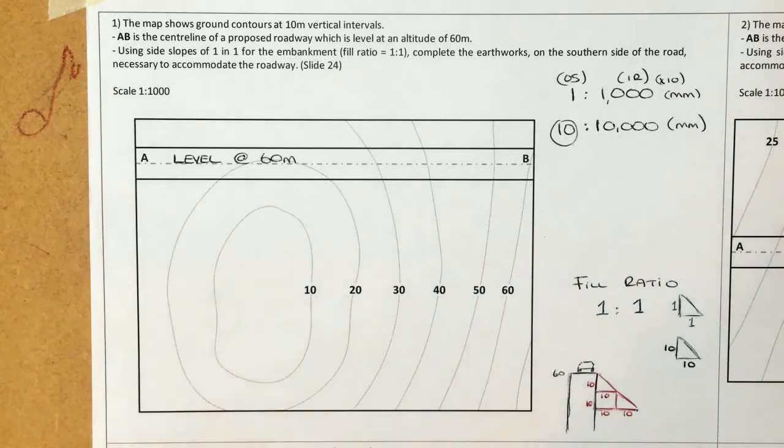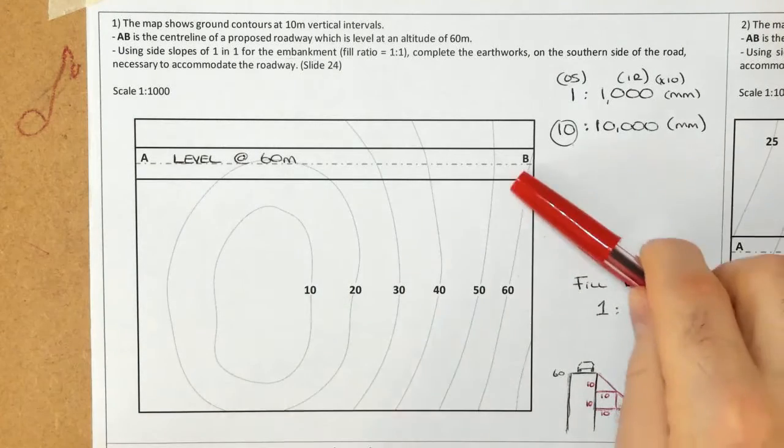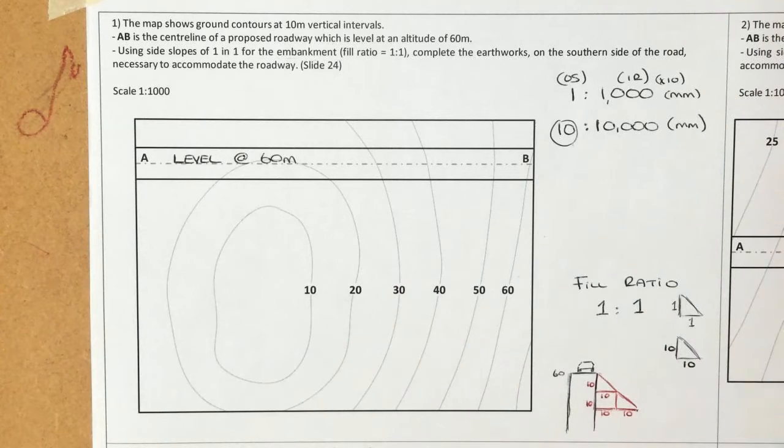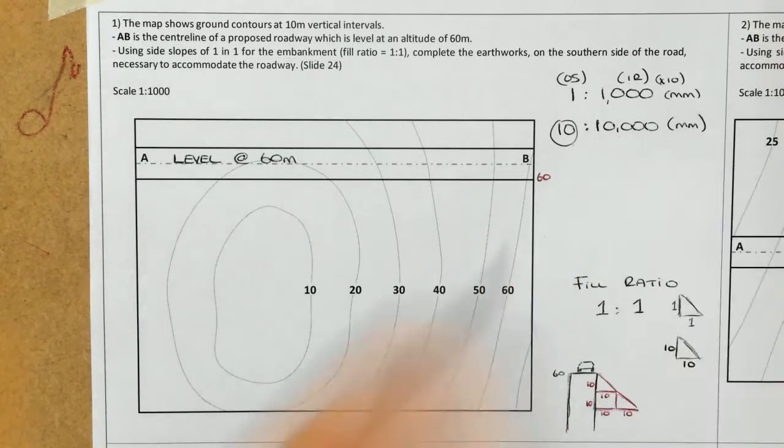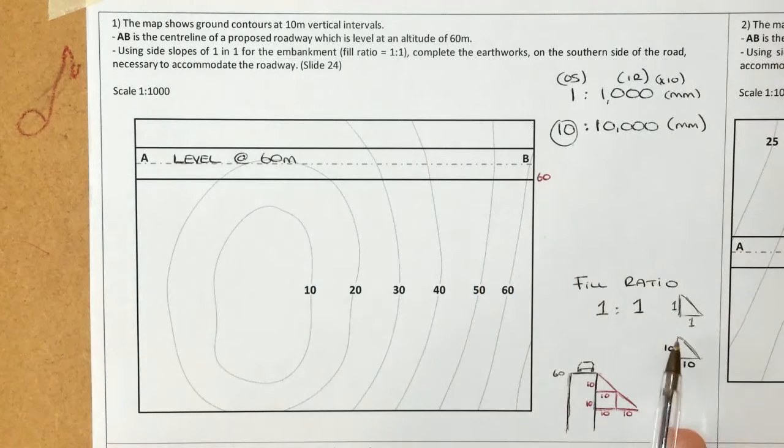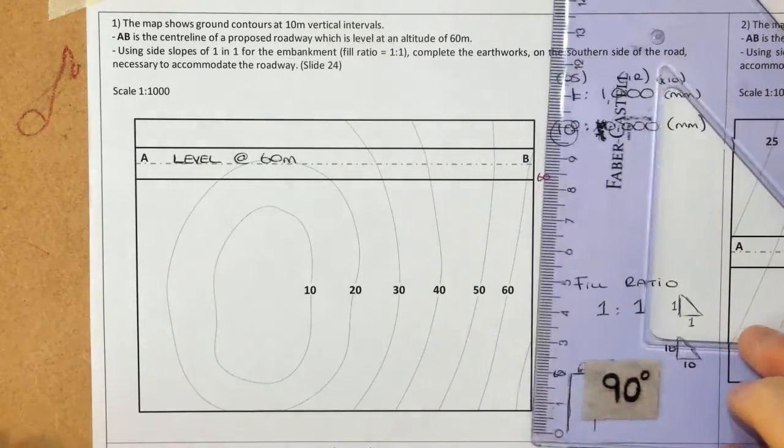Now how do we represent that on our sheet? So what we actually have to do is measure out. They said they only want us to complete the earthworks necessary on the southern side of the road. So if the road is level at 60 here, we can't obviously measure down 10 meters because we're looking in a bird's eye view, but we can measure out 10 meters. And 10 meters equates to 10 millimeters on our sheet.